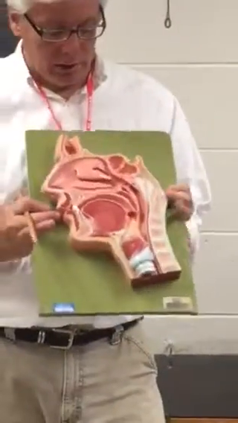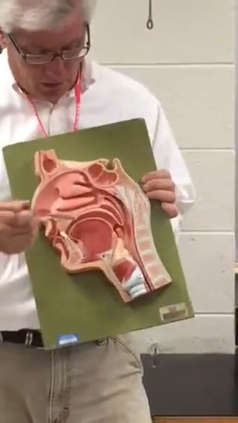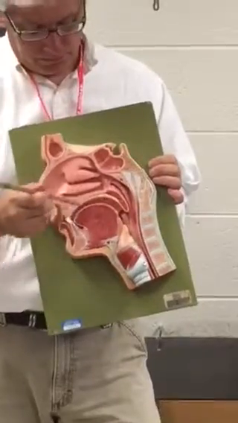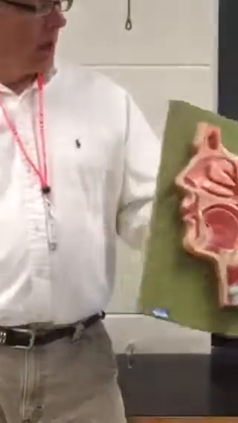And I think this space right here is the oral cavity. And I think that's all.